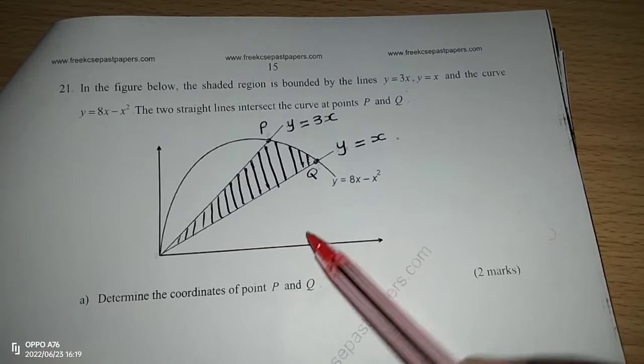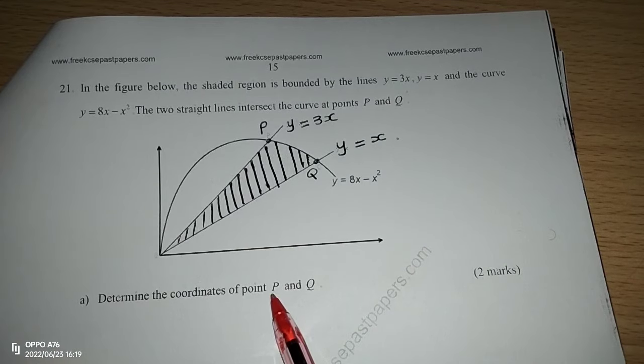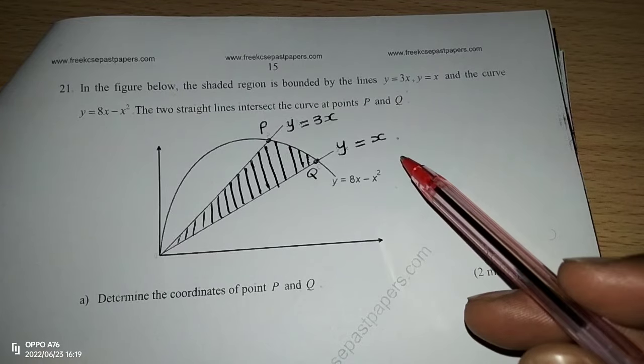The first question is to determine the coordinates of the points P and Q. These are the points of intersection of the curve and the two straight lines.